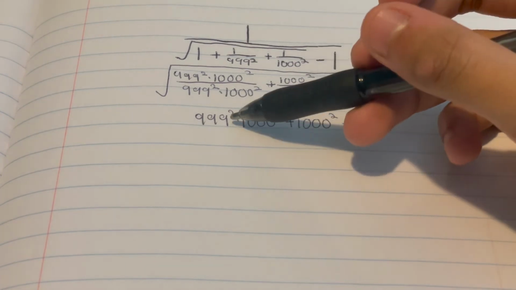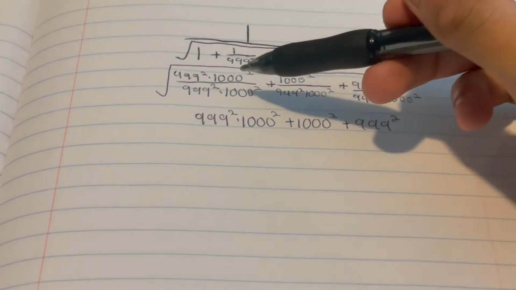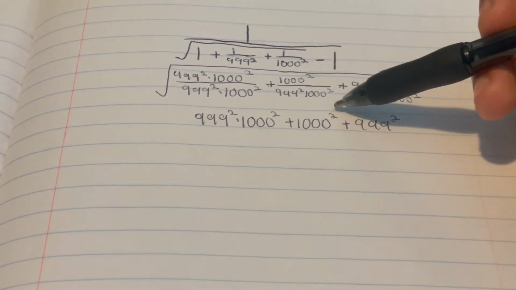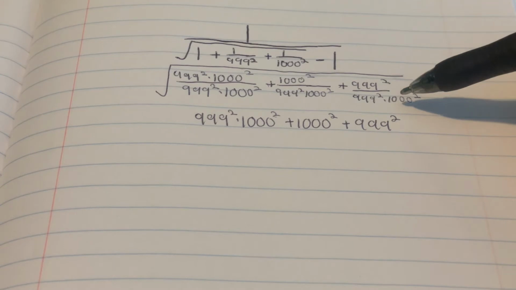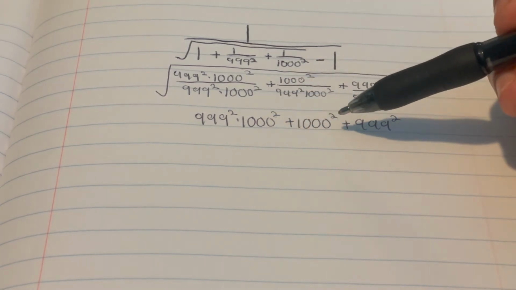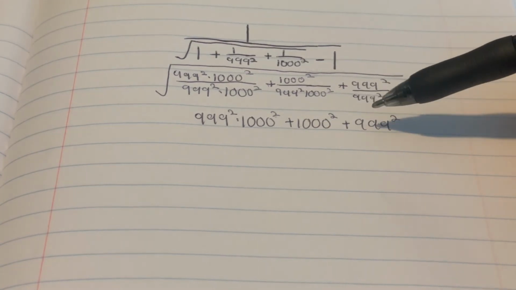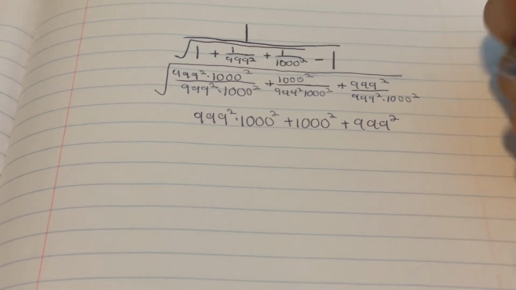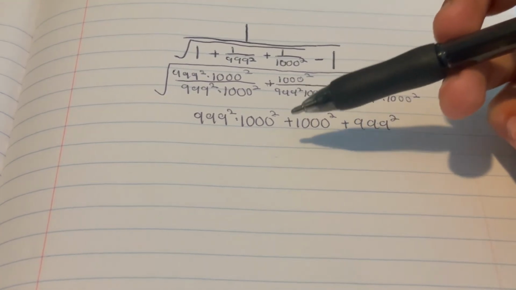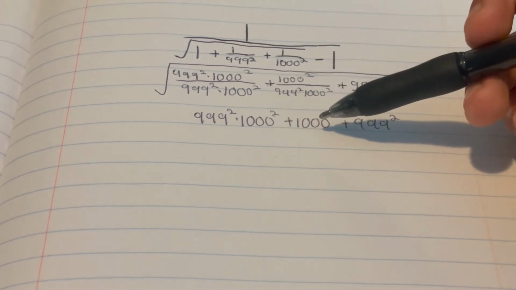Now let's focus on the numerator of this whole expression. When we combine the terms, the numerator will be this: 999 squared times 1000 squared plus 1000 squared plus 999 squared. Now, as we can see over here, there are a bunch of these squared terms, but what's really interesting about this is that 1000 and 999 is just 1 away from each other, right? 1000 minus 999 equals 1. Maybe that plays into this question somehow.